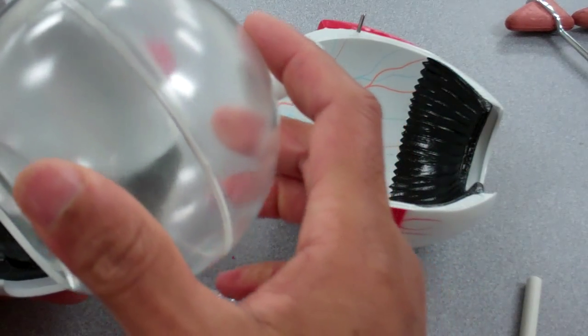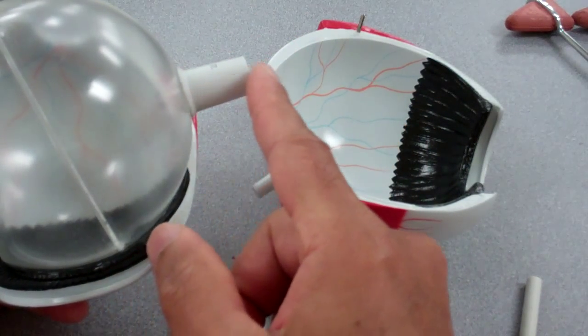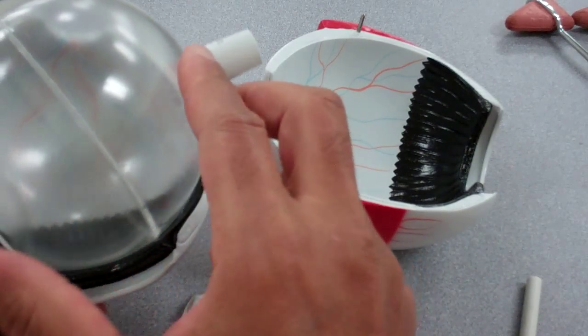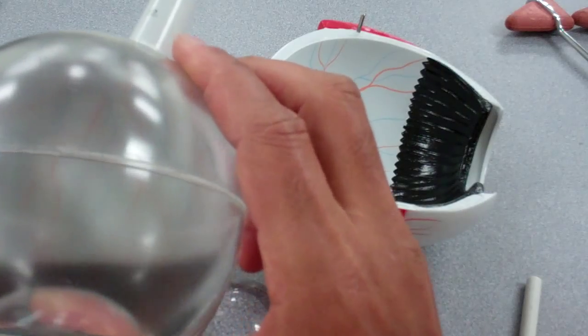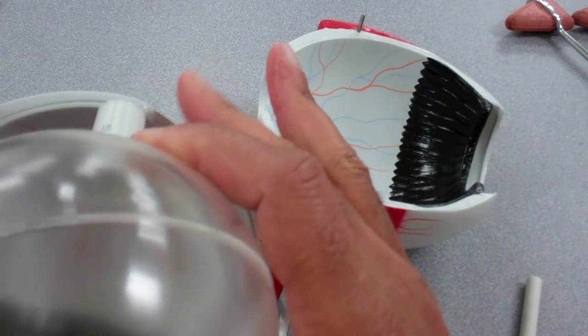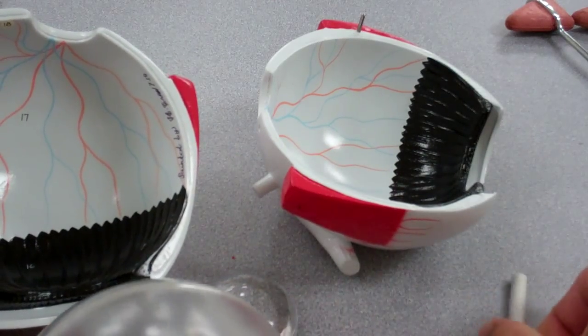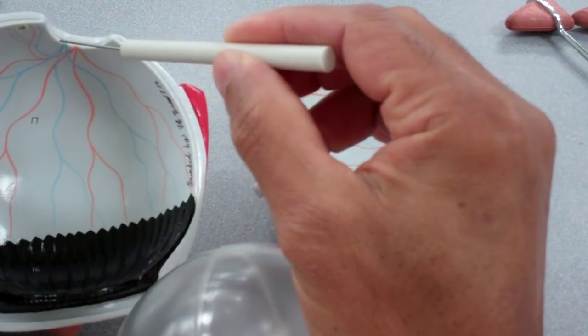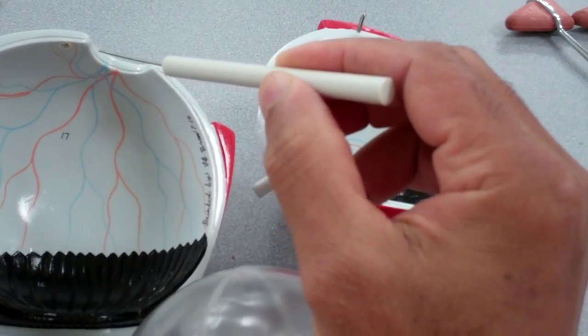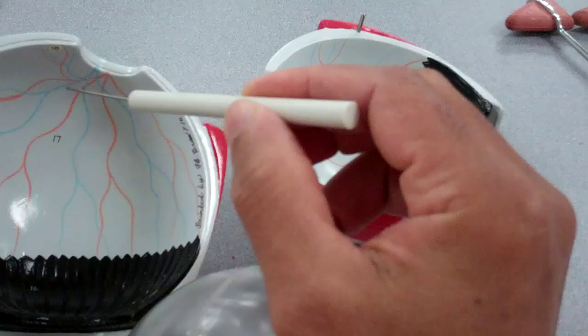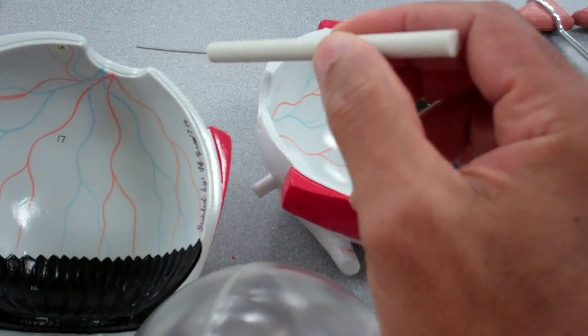In the posterior section of the vitreous humor is the optic nerve. Now, where the optic nerve enters the eyeball, this area is known as the blind spot, also known as the optic disc.